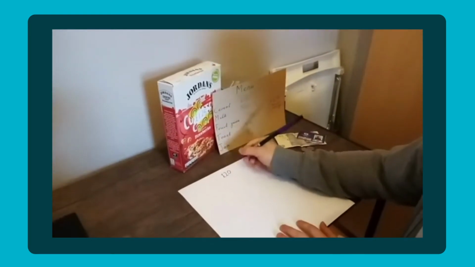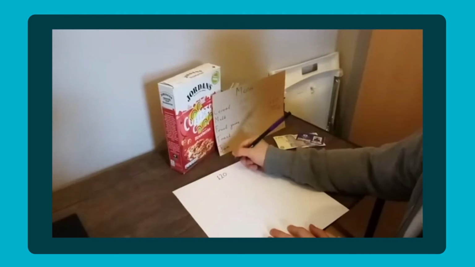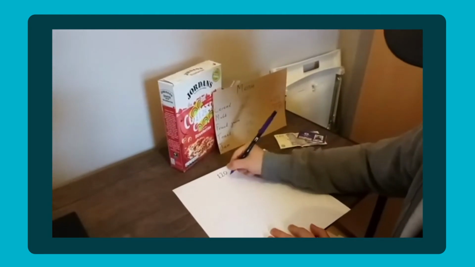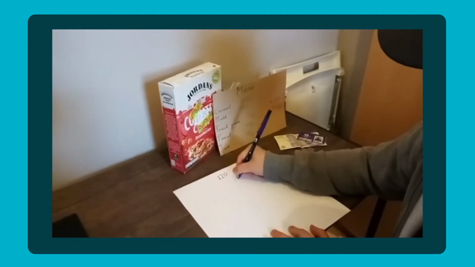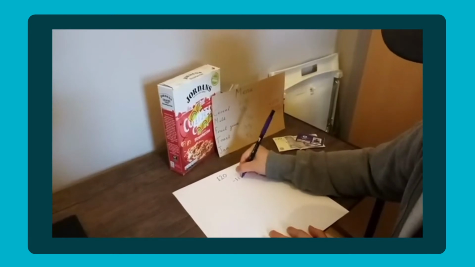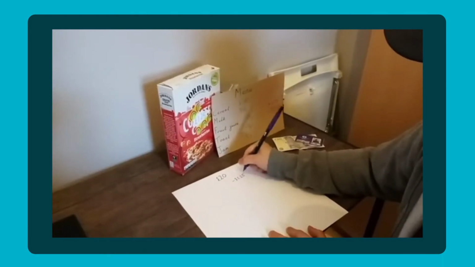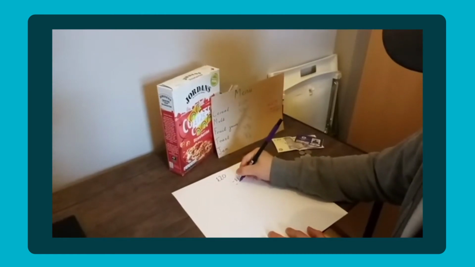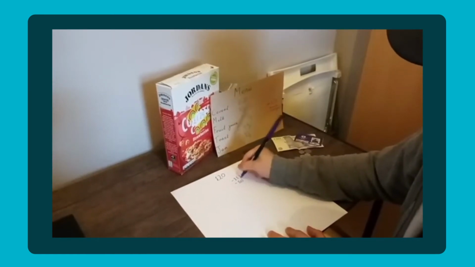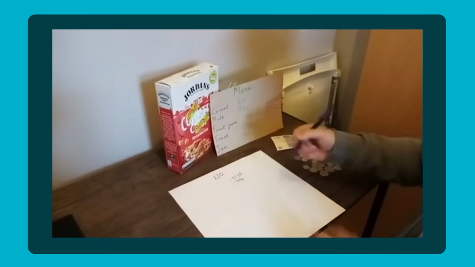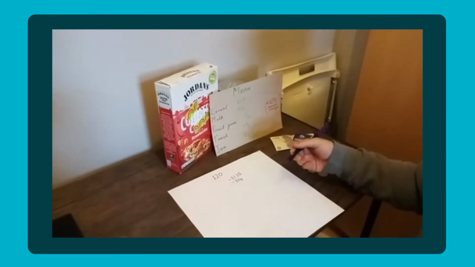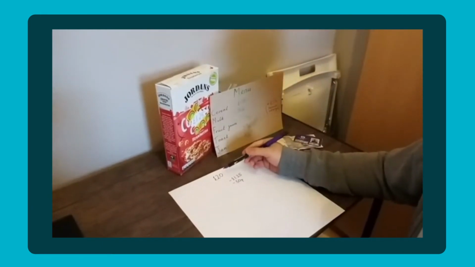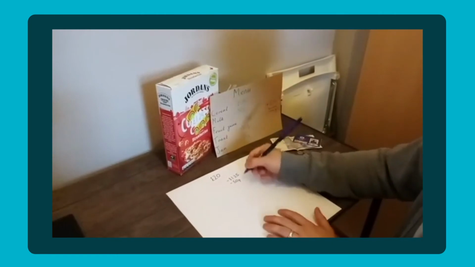So if this morning I decide I'm going to have a bowl of cereal, then I will need to subtract £1.25 from my £20 that I started with. But if I want milk as well, then I'm going to need to subtract another 50 pence. Now, children may decide they're going to do this in their heads. You're going to have to obviously check their answers as they go. They may decide that they're going to use column subtraction.